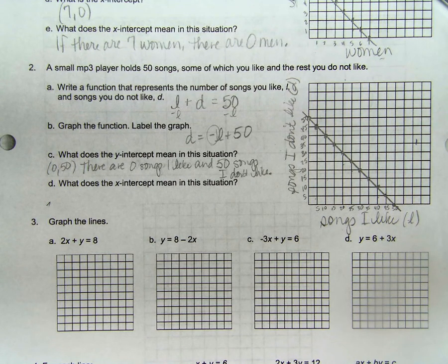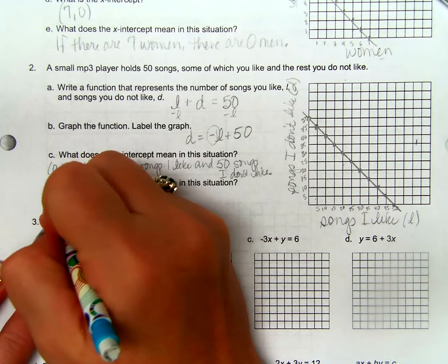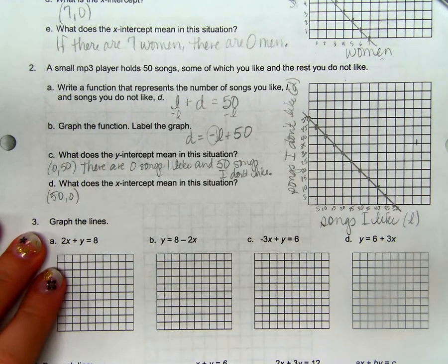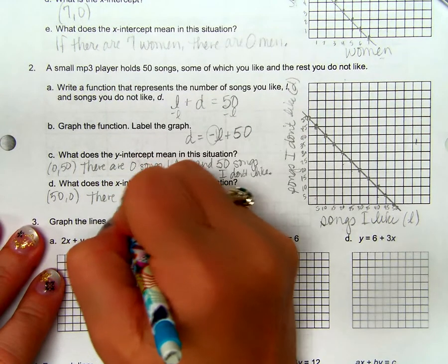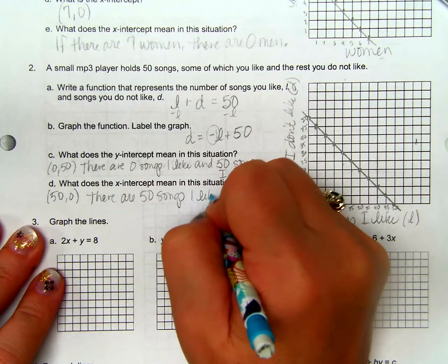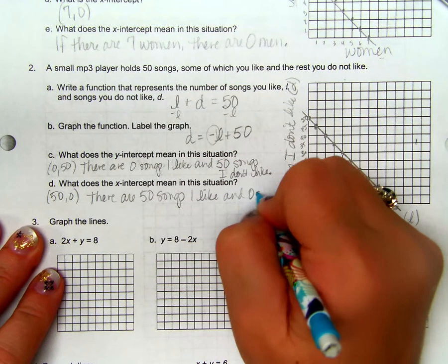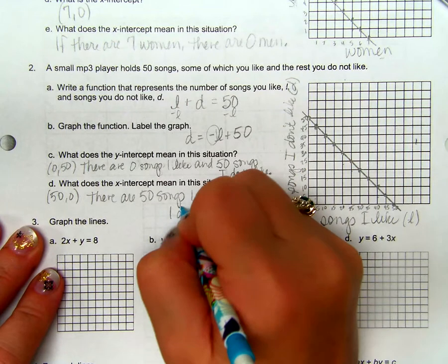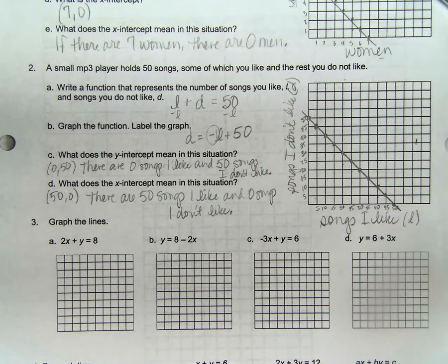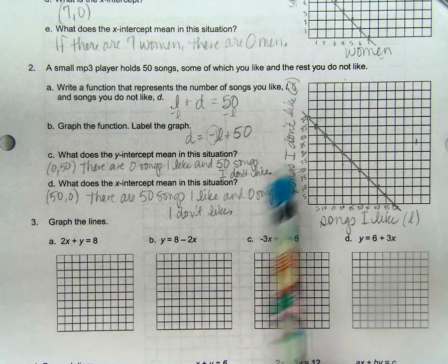So what is the x-intercept in this situation? 50, 0. And what does that mean in this situation? There are 50 songs I like and 0 songs I don't like. Very good. Any questions? How do you feel about these?